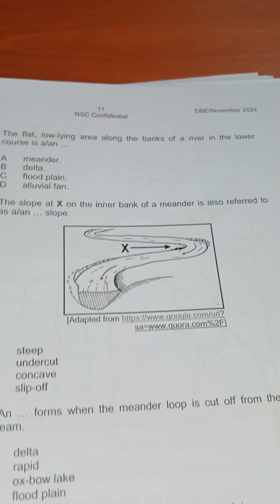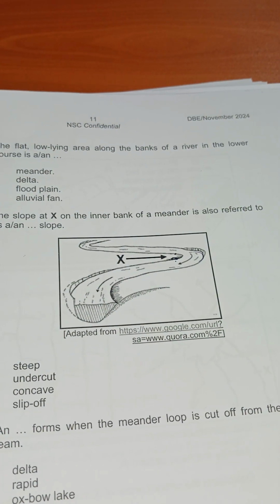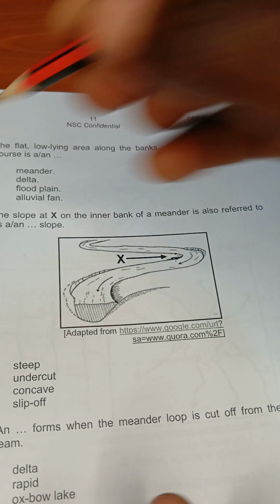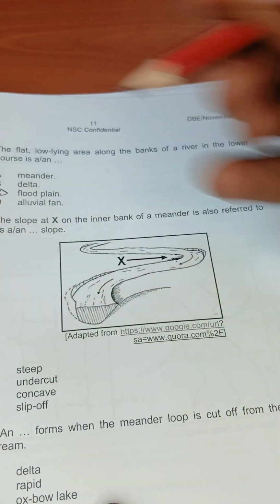Then let's move on to the next one. 2.2.4, the flat low-lying area along the banks of the river in the lower course. All right, this is 2.2.4. All right, the answer is C. I want to explain so that you understand.